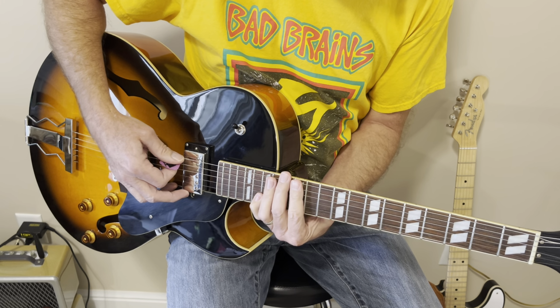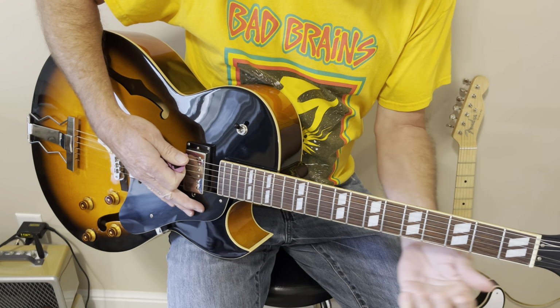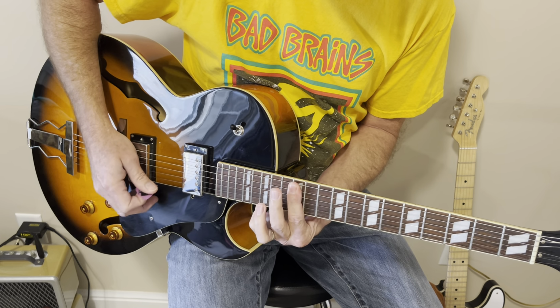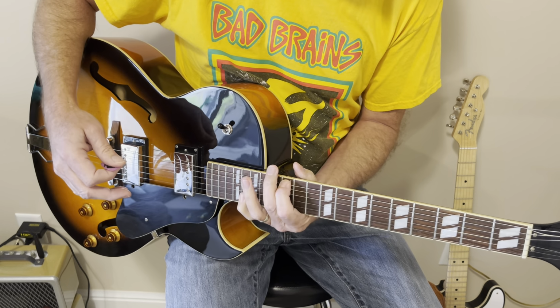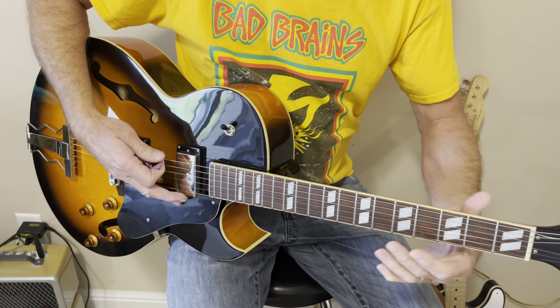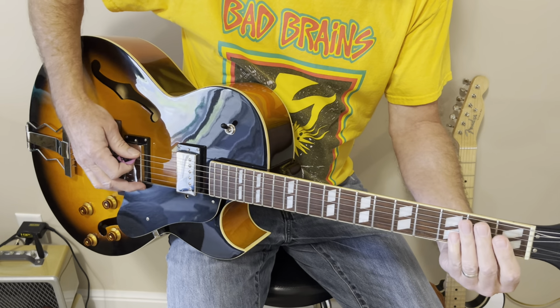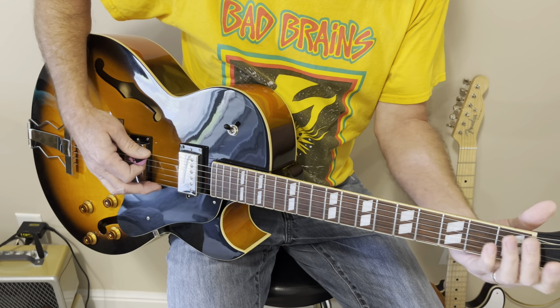And of course, when you get to the 12th fret, the 12th fret is the nut again, so you start over. If that's the key of E, the open E string is the first note in that scale.